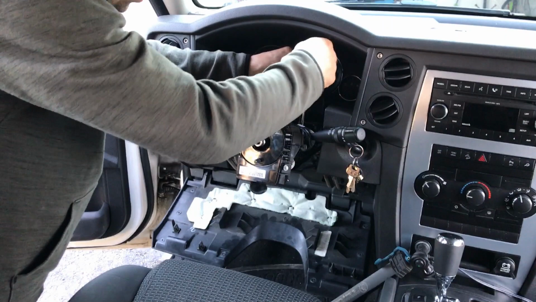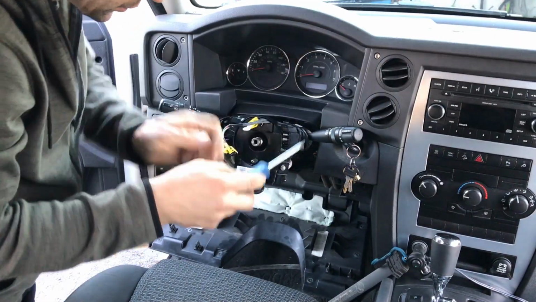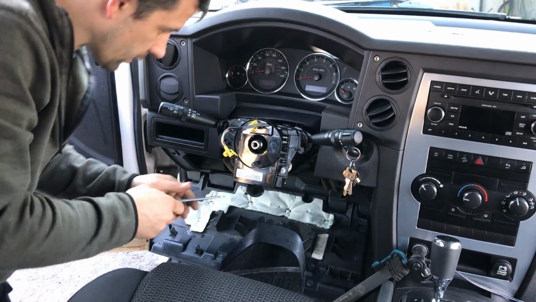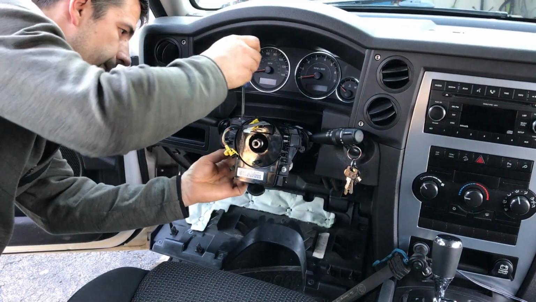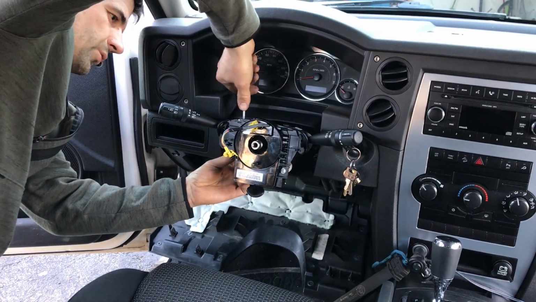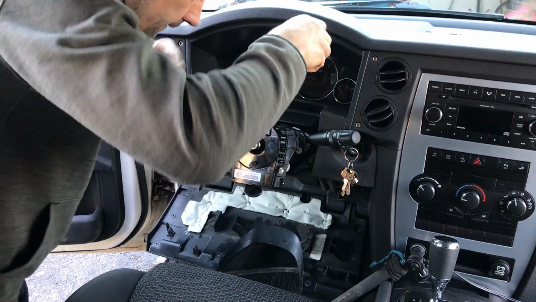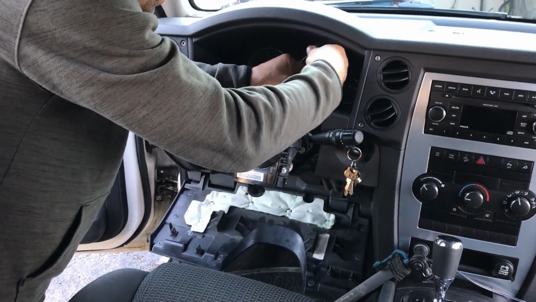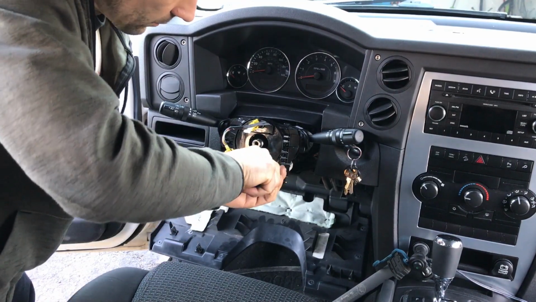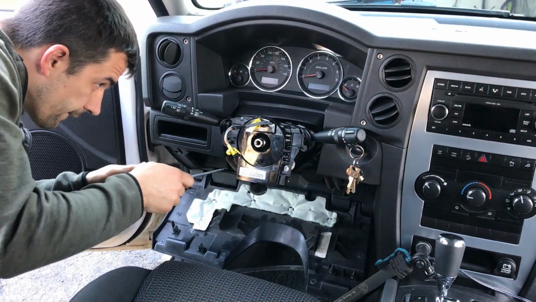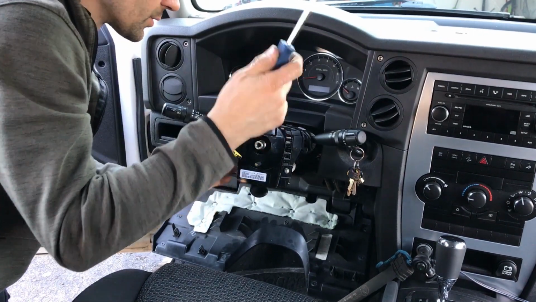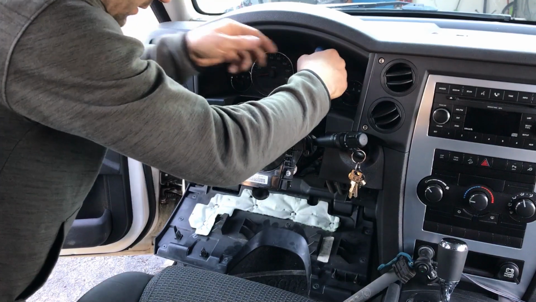These Torx bolts should be torqued down to 3 Newton meters. So that's very little. You don't want to use your ratchet or anything. If you have a bike torque wrench, that would be ideal. Otherwise, a screwdriver type of Torx is the best.